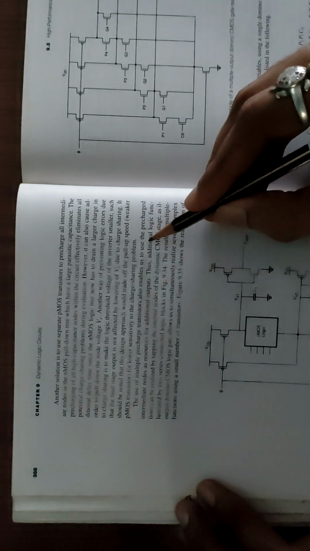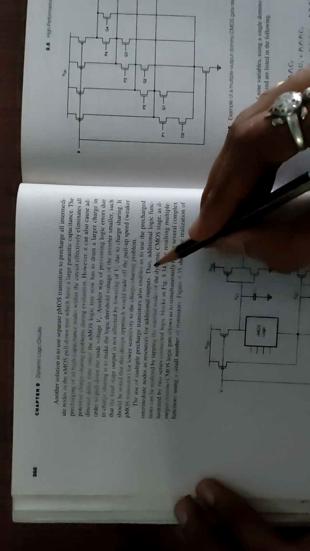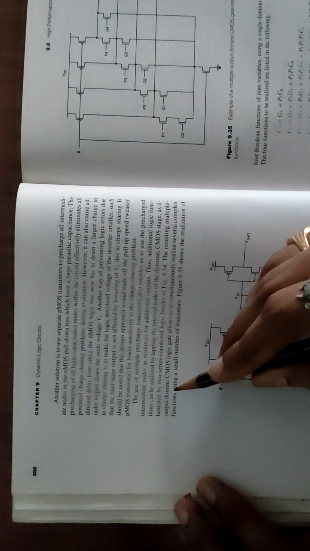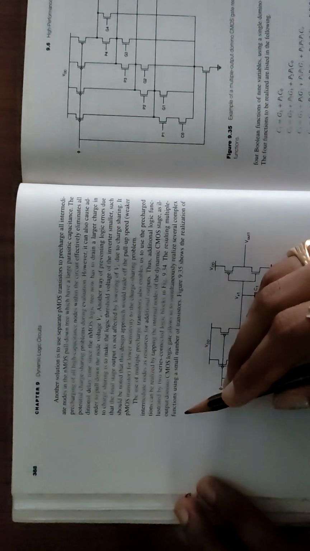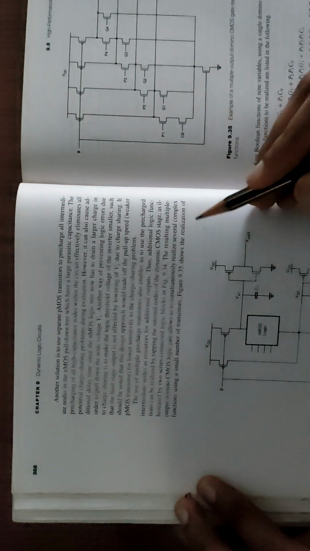The use of multiple pre-charged transistors also enables us to use the pre-charged intermediate nodes as resources for additional outputs. These additional logic functions can be realized by tapping the internal nodes of the dynamic CMOS stage, as illustrated by two series connected logic blocks in the figure. The resulting multiple output domino CMOS logic gate allows us to simultaneously realize several complex functions using a small number of transistors.